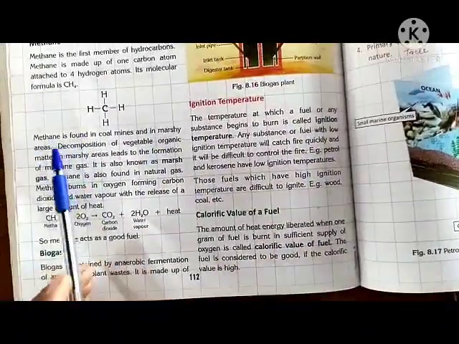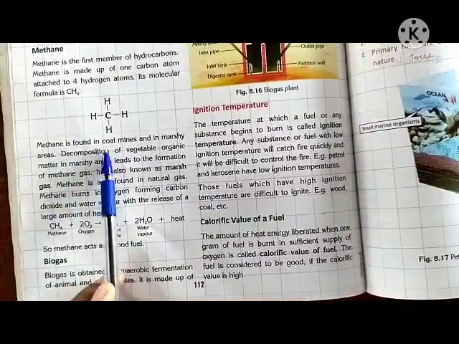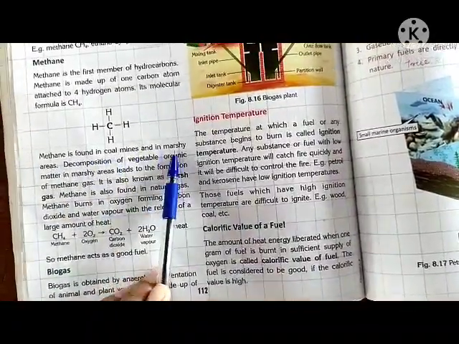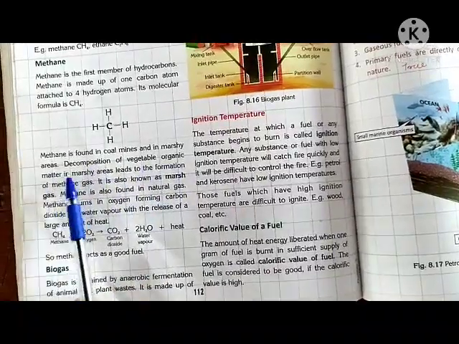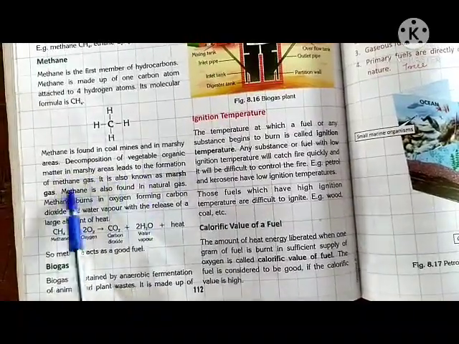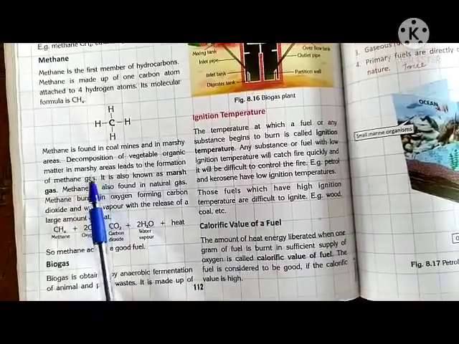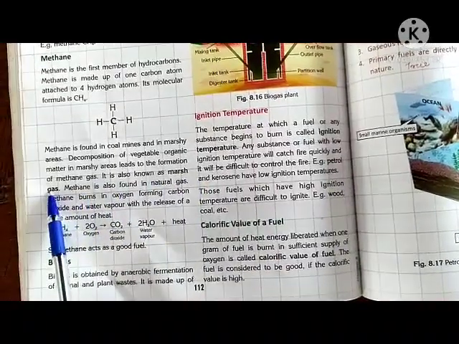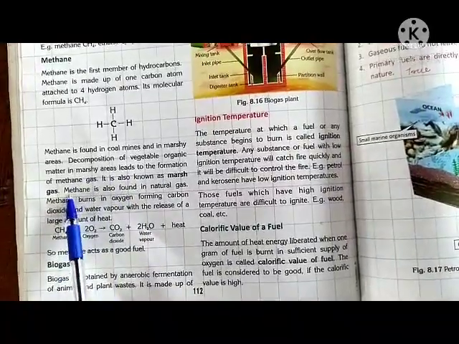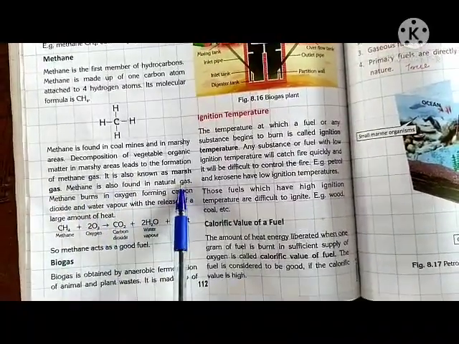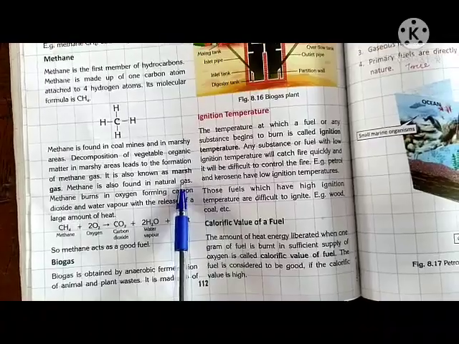Now where is methane found? Methane is found in coal mines and in marshy areas. Deposition of vegetable organic matter in marshy areas leads to the formation of methane gas. It is also known as marsh gas. Methane is also found in natural gas.